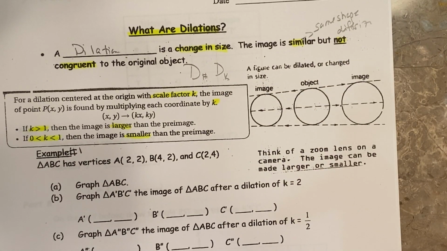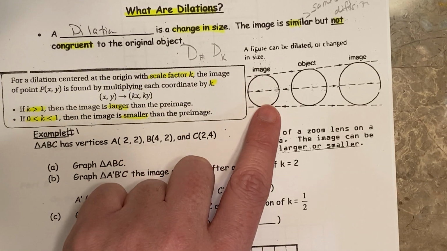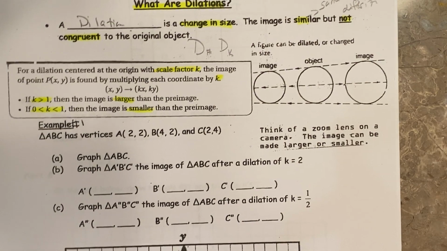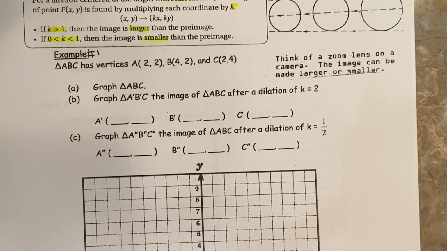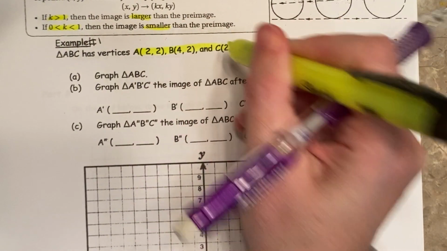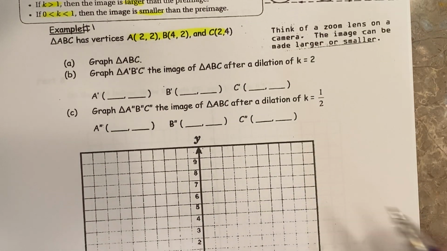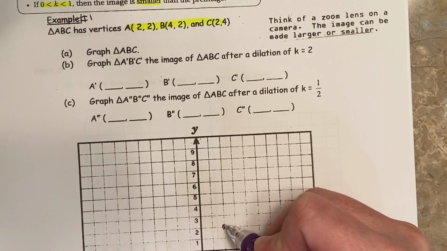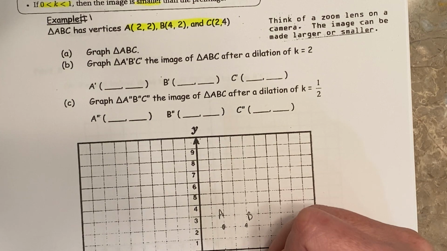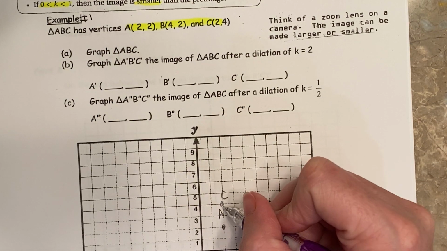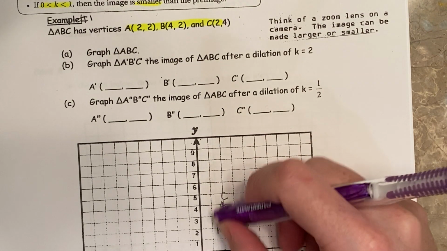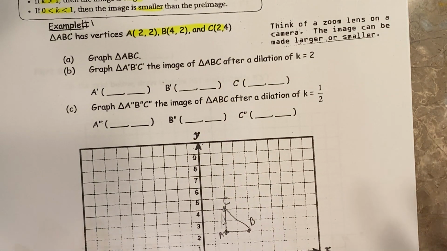You can see that these are dilations too. It just gets bigger and bigger. All circles, same shape, just different sizes. Now we're going to start on the graph. First thing we want to do is plot the original points. So (2, 2) is point A, (4, 2) is point B, and (2, 4) is point C. Make sure you connect those dots, and make sure those dots have a capital letter on them. Very, very important.